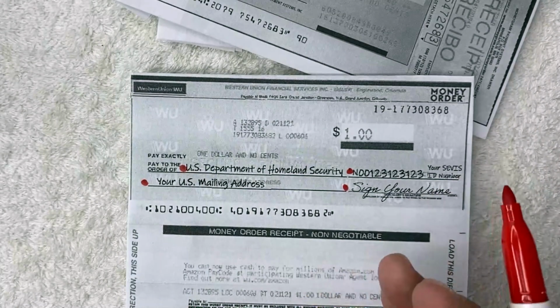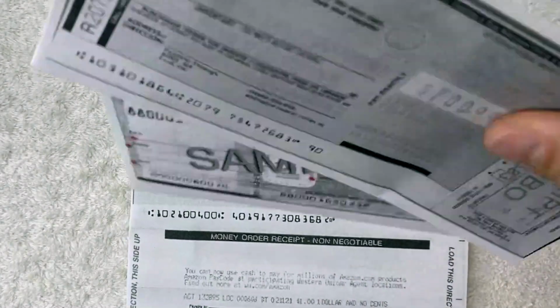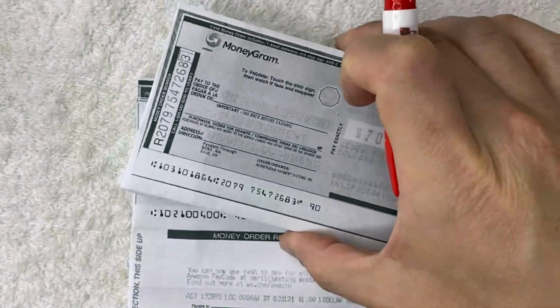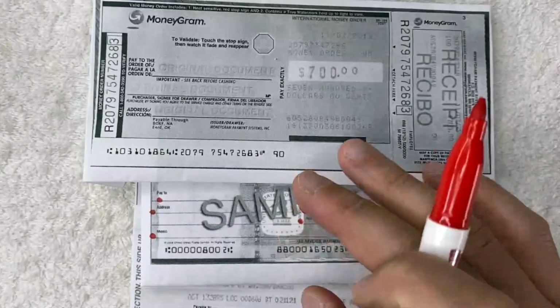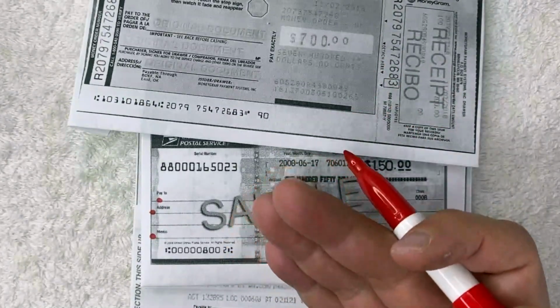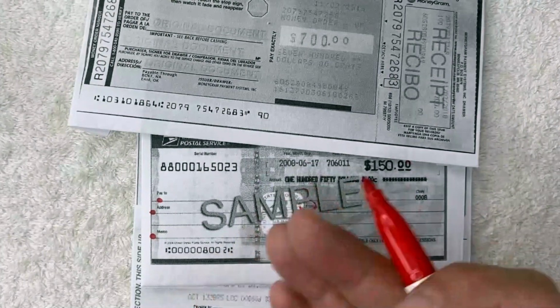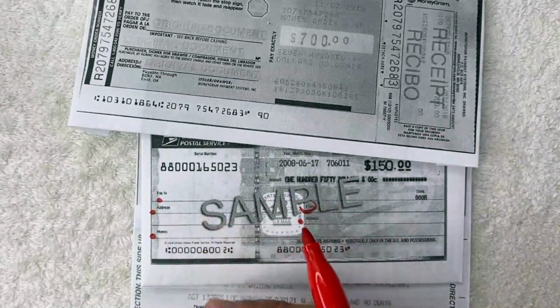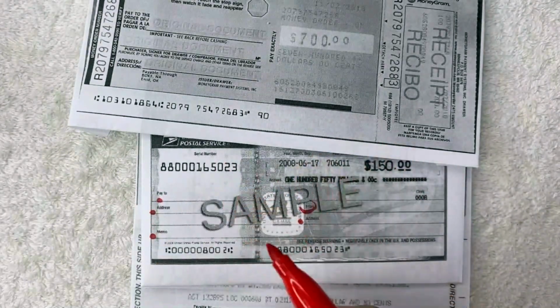Now, there are different variations of MoneyGram money orders, Western Union money orders, and post office money orders, but they're all basically going to be the same. Also, there are other companies that issue money orders. So the most confusing part that people keep messaging me about is the address. Generally, it's going to be your address that you're going to be putting on there, not the receiver.